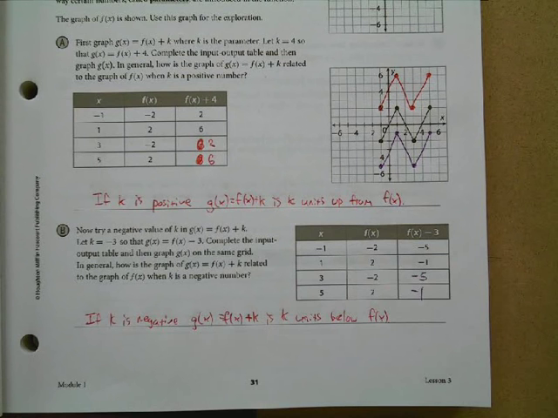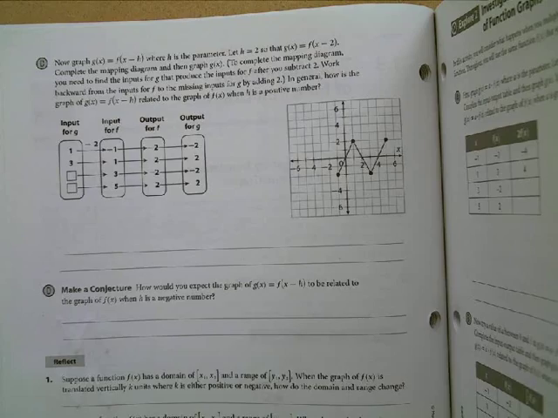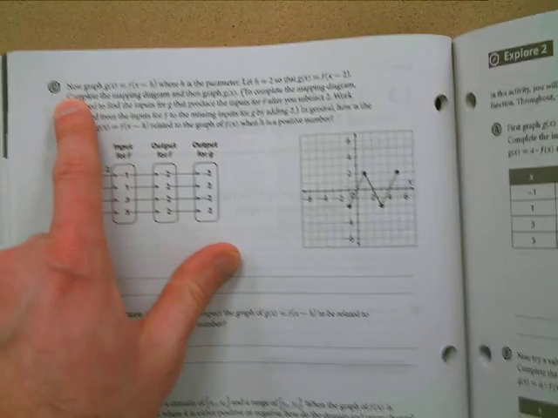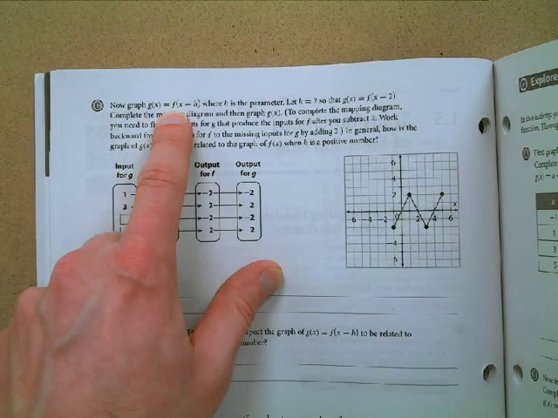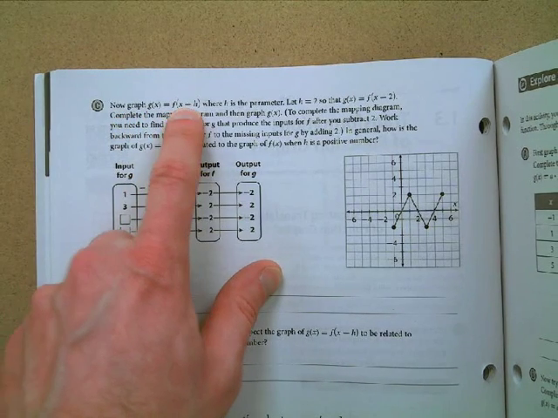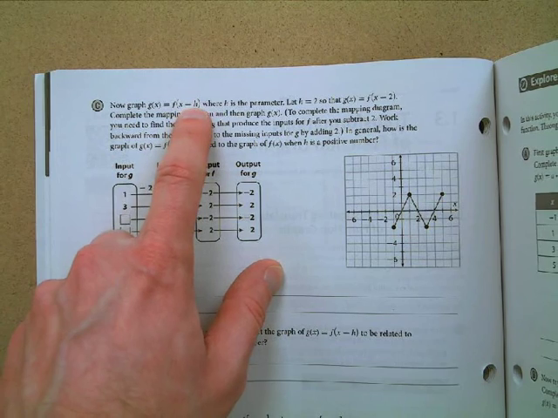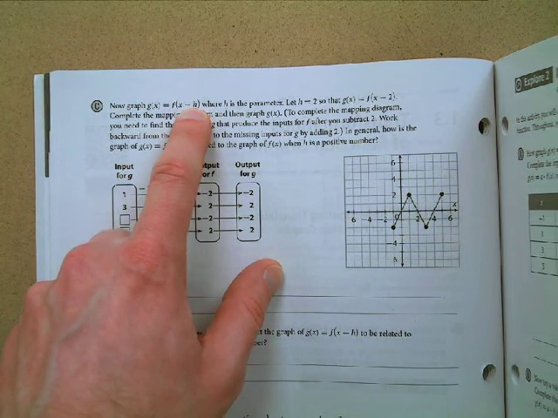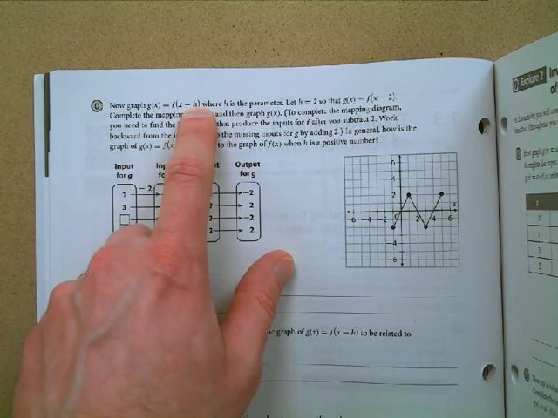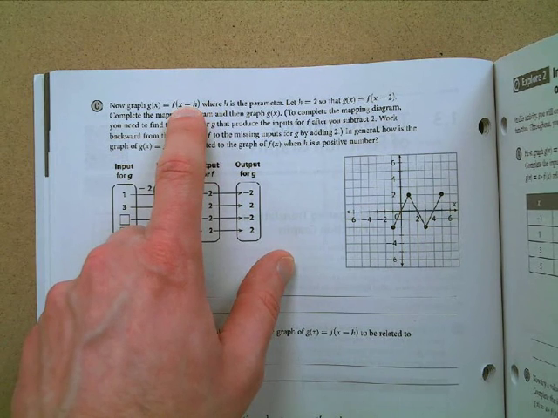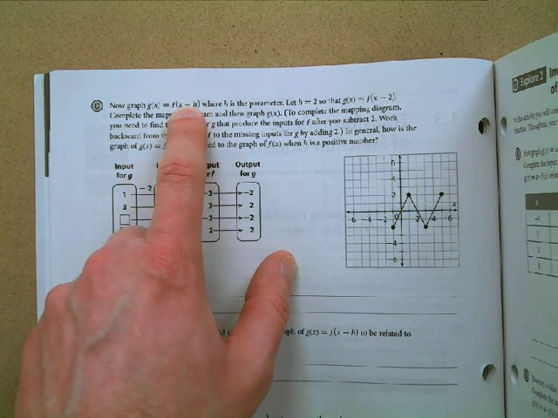Now, okay, we're going to graph g of x equals f of x minus h. Notice now our parameter, we've changed it from k to h. We're talking about h now. H is the parameter, and you'll notice it's inside with the x. Okay, so we're going to let h equal 2, so now it's going to be g of x equals f of x minus 2. And we're going to complete this little diagram right here, and then graph g of x.